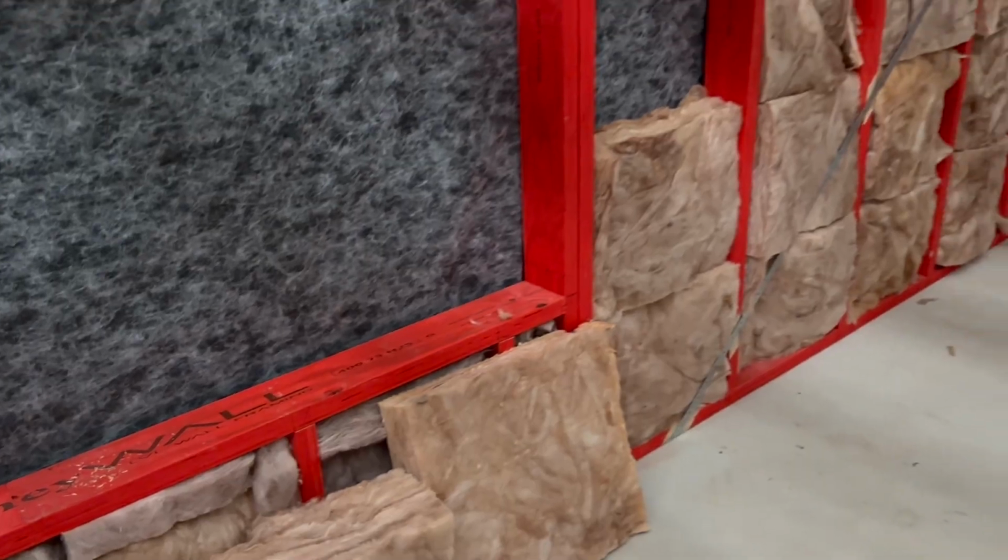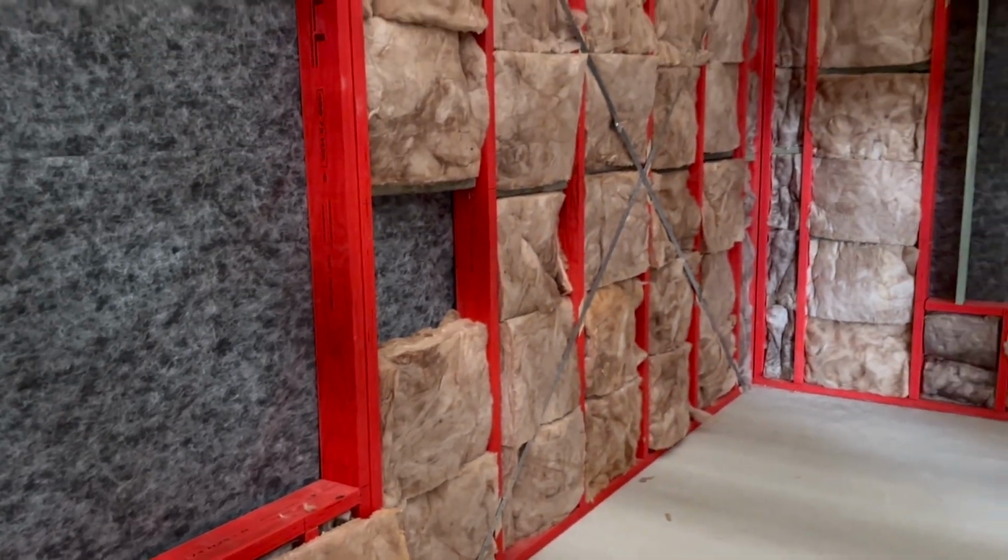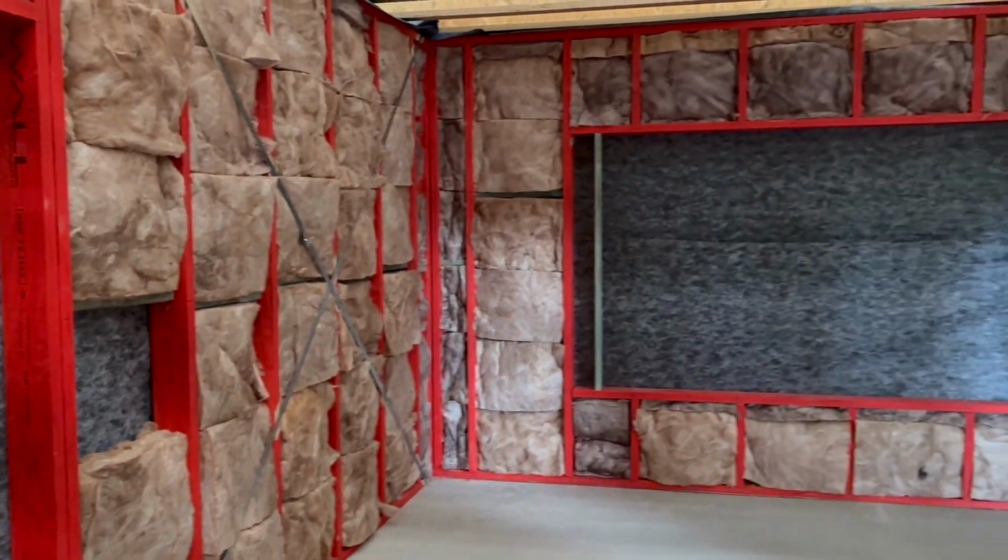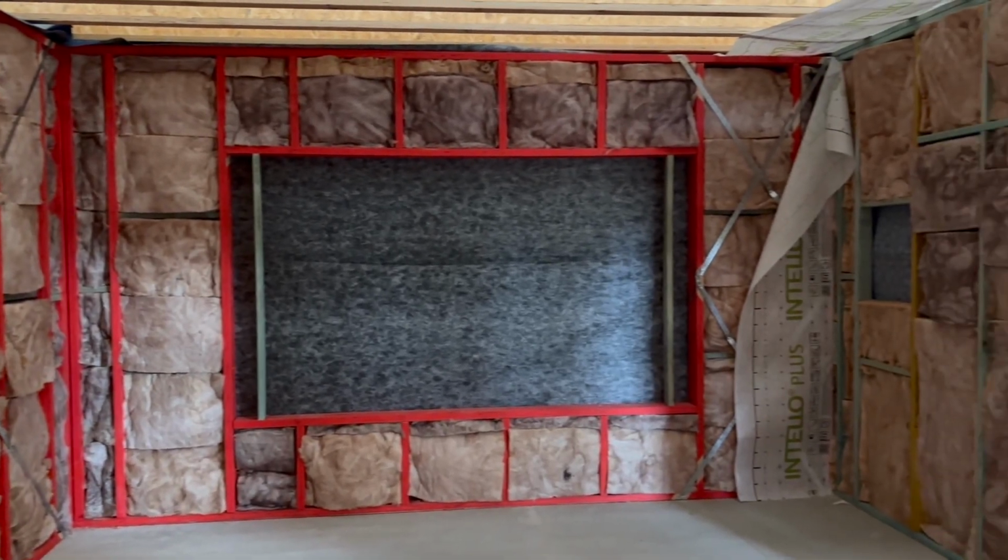So now that's all done, we start putting the air barrier on, which is pretty cool. It's not something we've done before on one of our jobs. So let's see if we can work out how to do it.